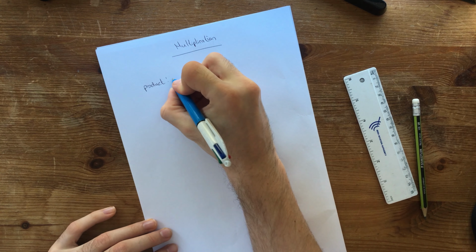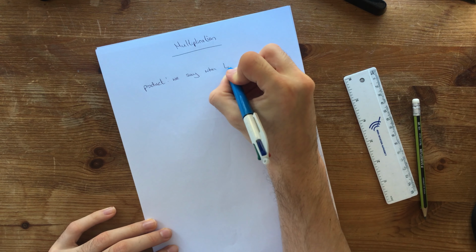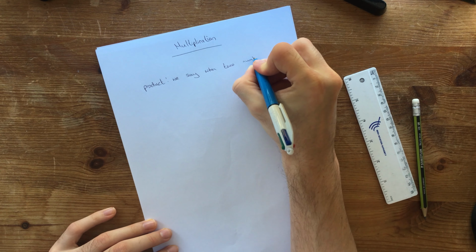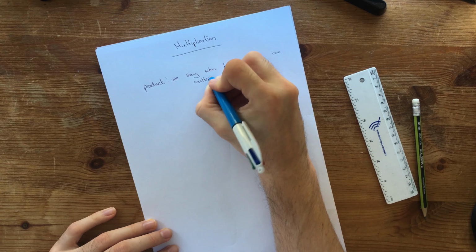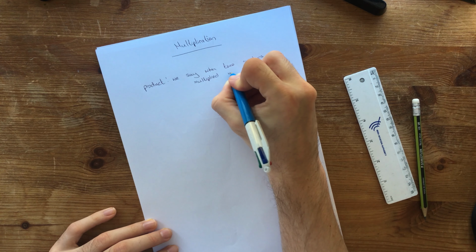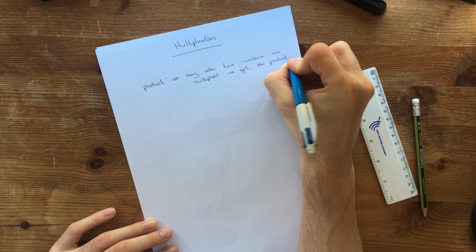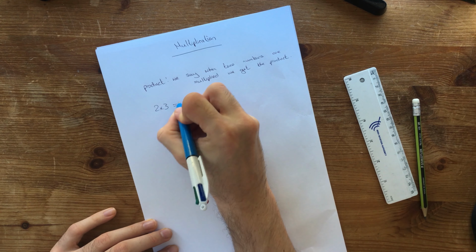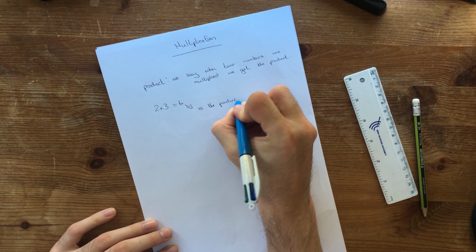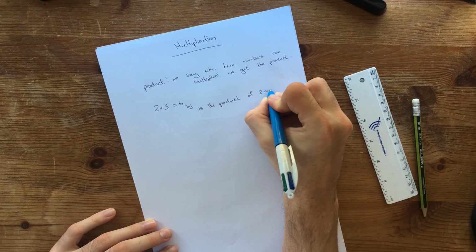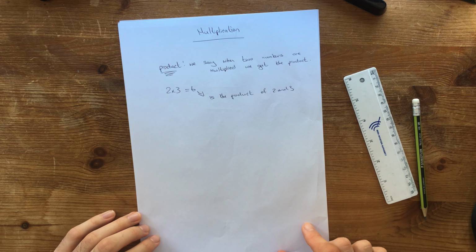So what this means is we say when two numbers are multiplied, we get the product. So the product of two numbers is just the multiplication of them. So let's say 2 times 3 is 6. Well, then 6 is the product of 2 and 3. That new word is going to be really, really important for us to remember.